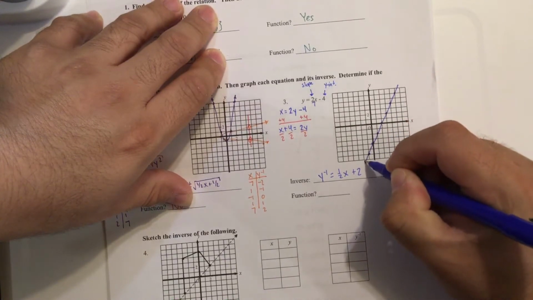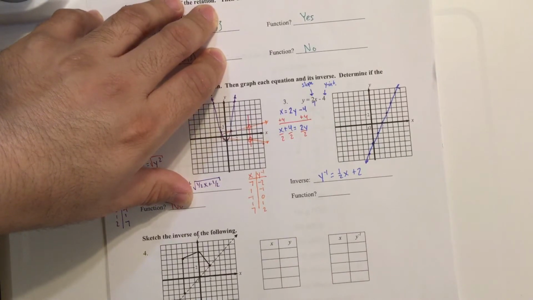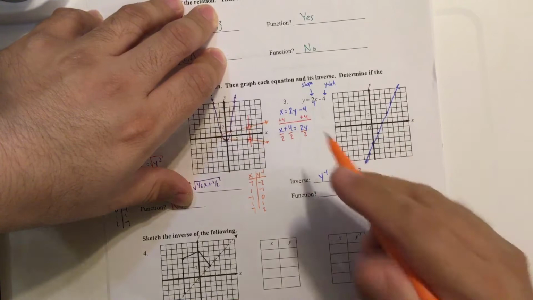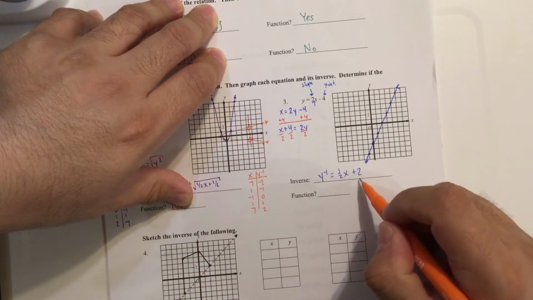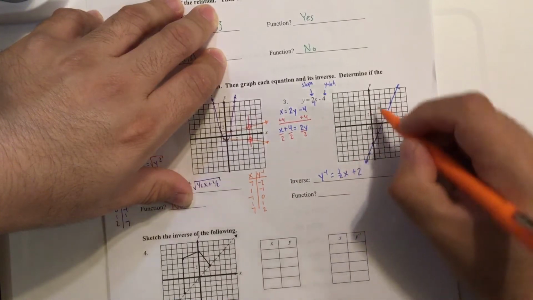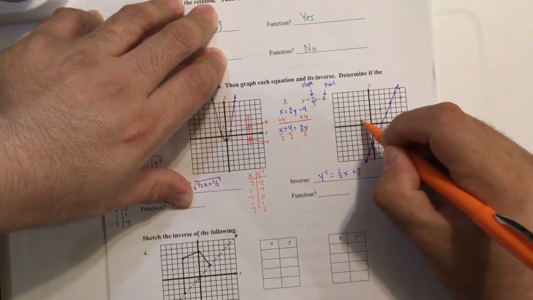And there is our original function. And now for the inverse, you can take these values and switch them, or you can graph it just like we did this one. So the y-intercept here is going to be positive 2. My slope is positive 1 over 2, so up 1, right 2. And then backwards, down 1, left 2.